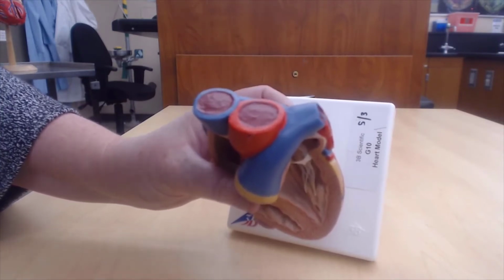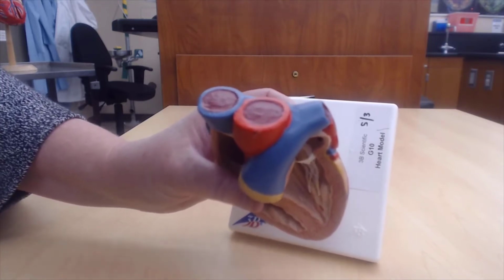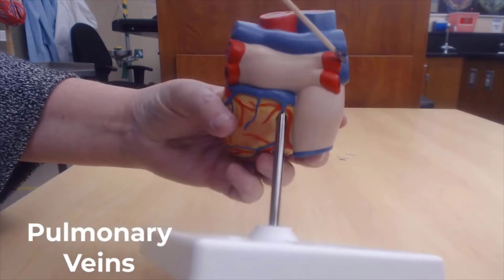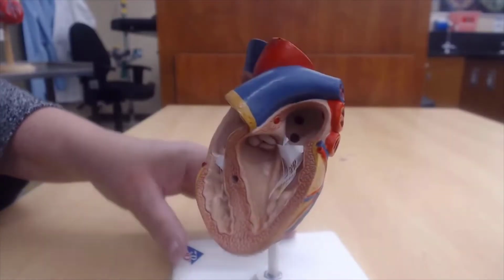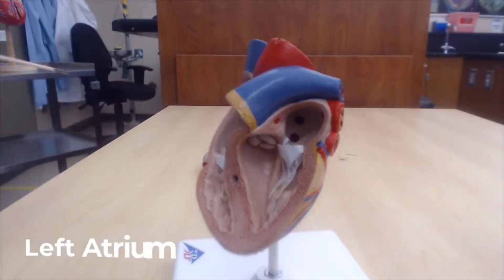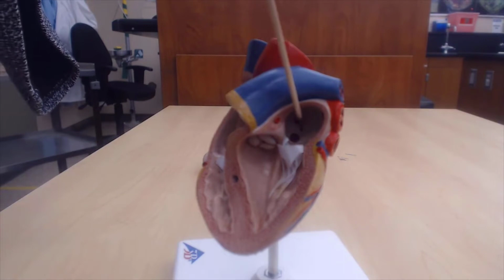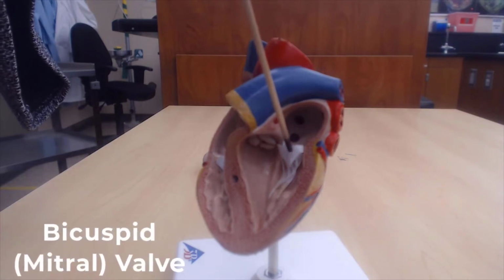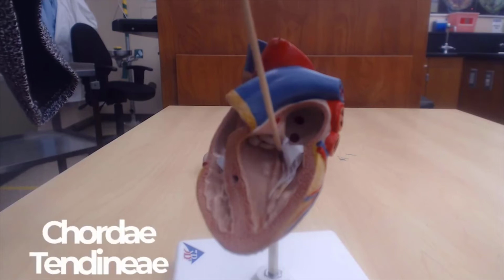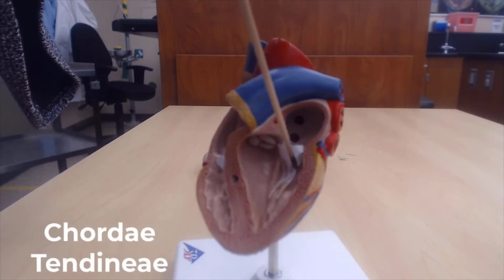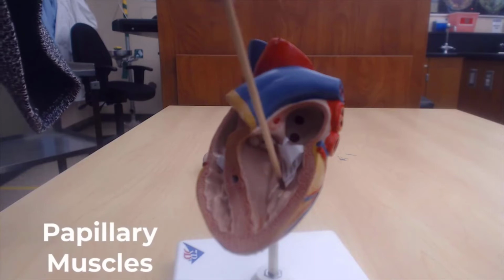From there, blood goes to the lungs, picks up oxygen, returns to the heart through the right and left pulmonary veins. Both the right and left pulmonary veins drain into the left atrium. From the left atrium, blood travels through the bicuspid or mitral valve. The mitral valve has chordae tendineae here, and that's connected to the papillary muscles down here.